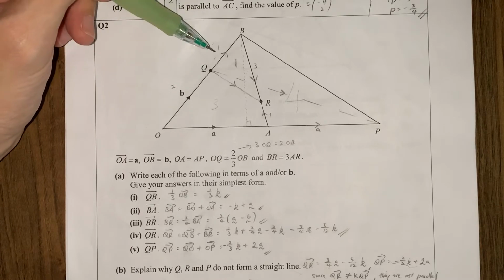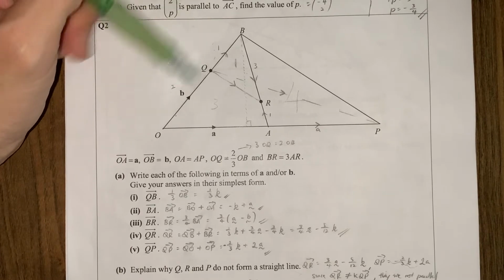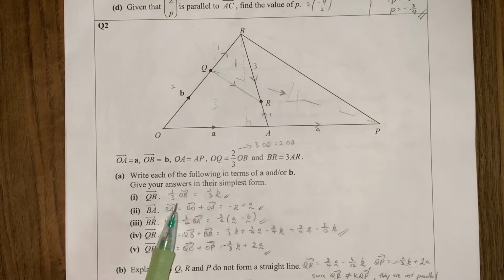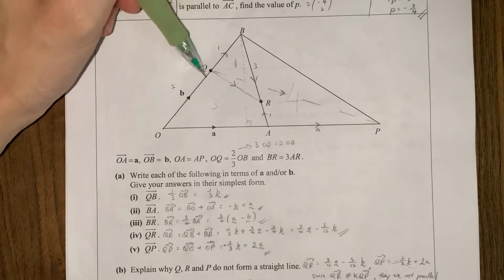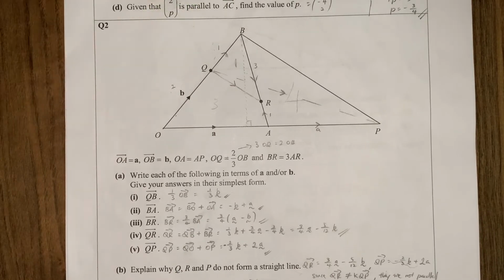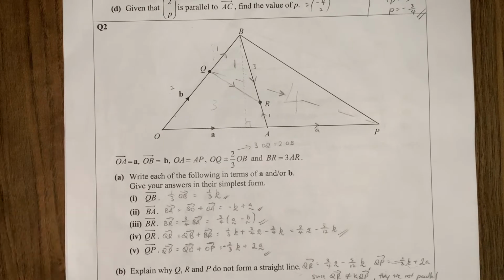QB is just 1 over 3. That's why the answer is 1/3 OB, which is 1/3 B. Okay, so the whole line is B. I just want one part out of 3 parts. That's why it's 1/3. Quite simple, right?